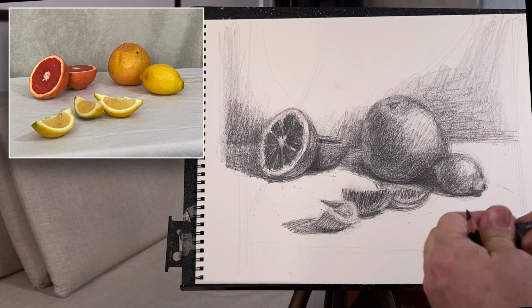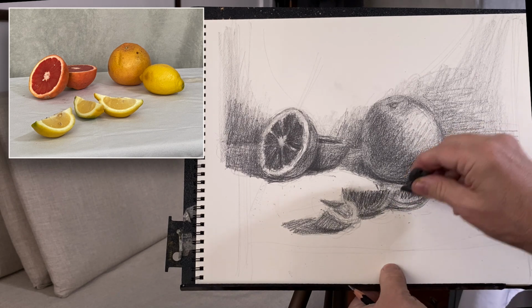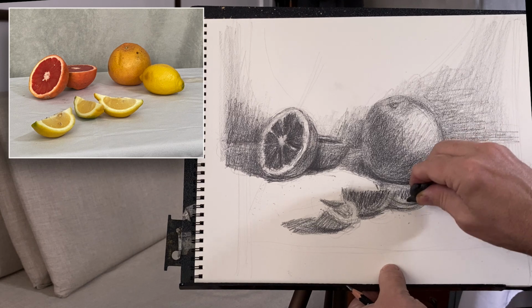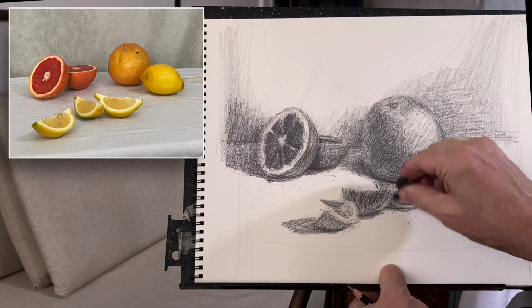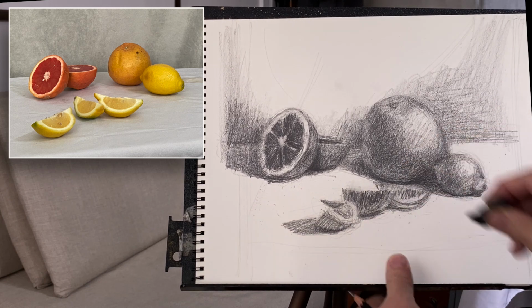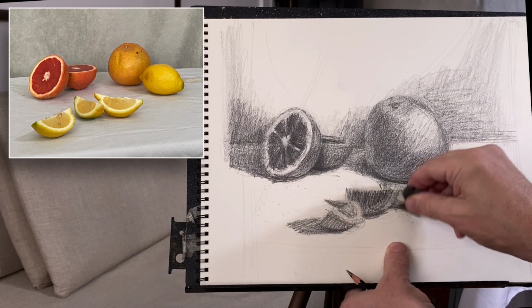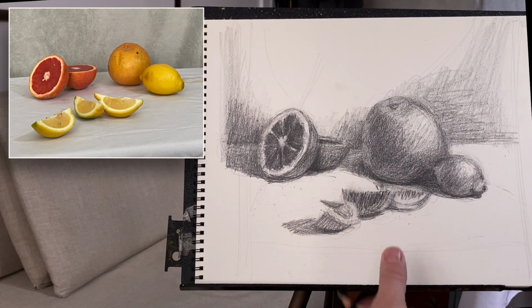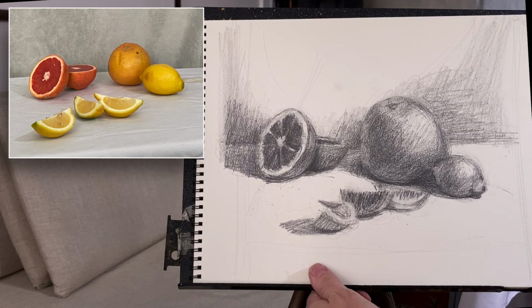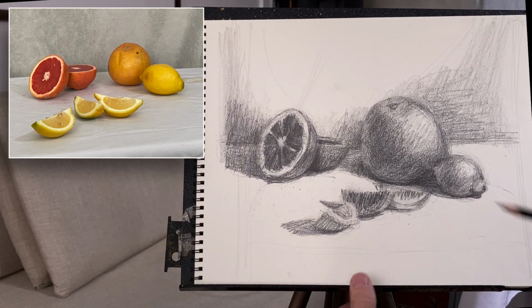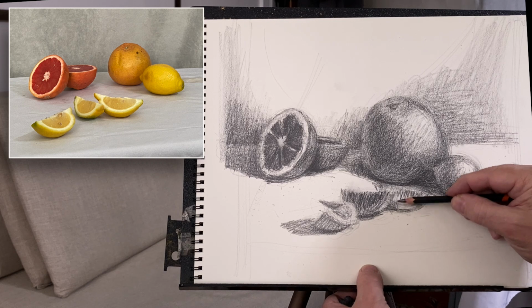Just want to lighten some part of this rind a little bit. And then I'll come back and start to play with the underside of this.